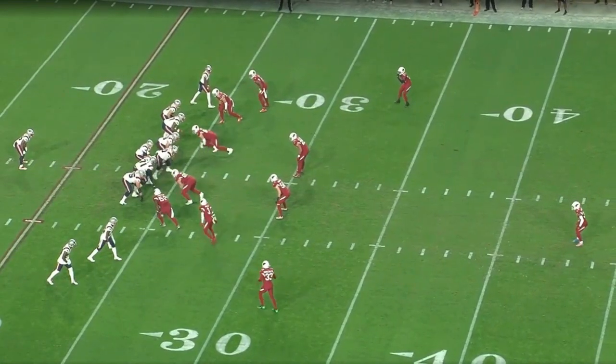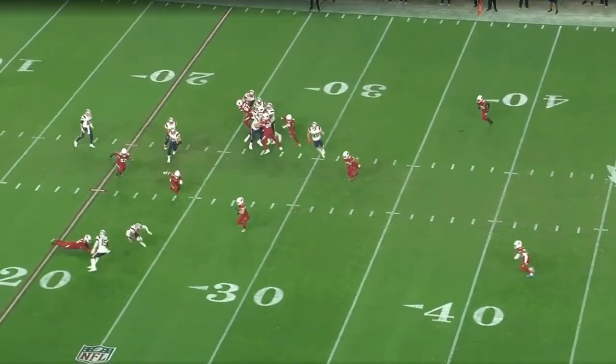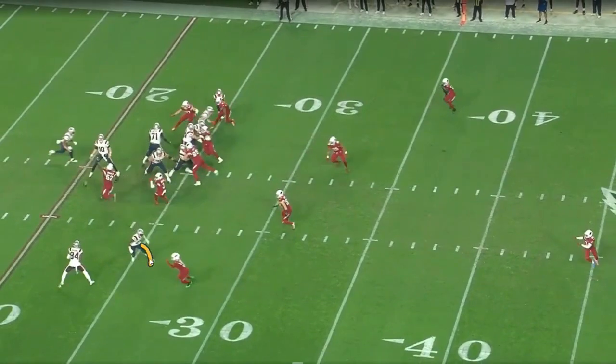All right, here's another one under center, just a quick little stay route. Again, they're blocking MDM with this, so he sees this guy shooting.